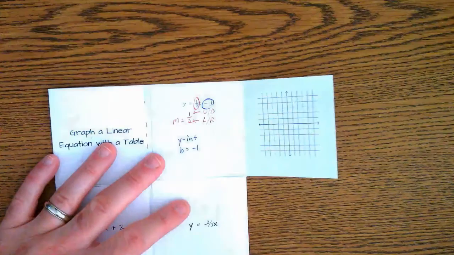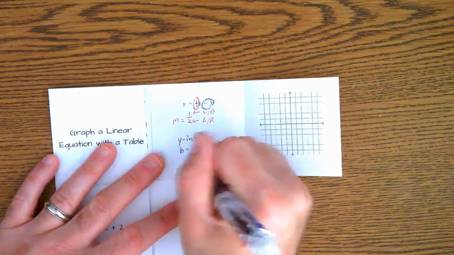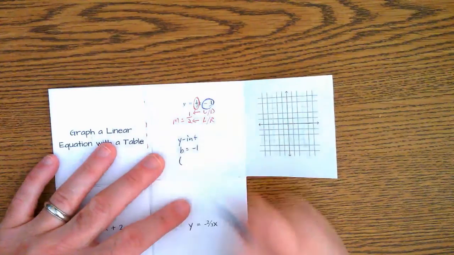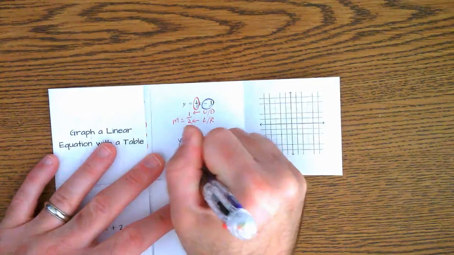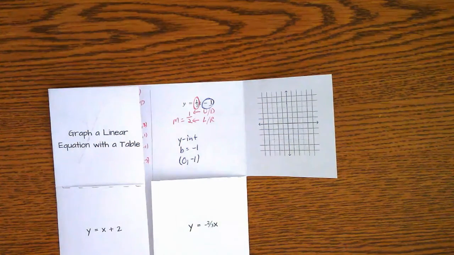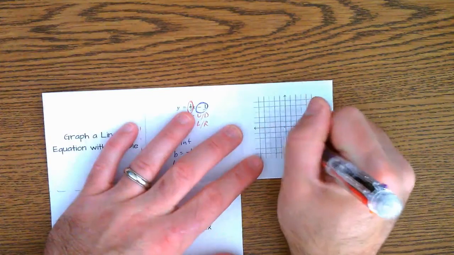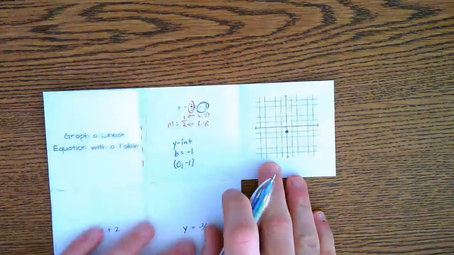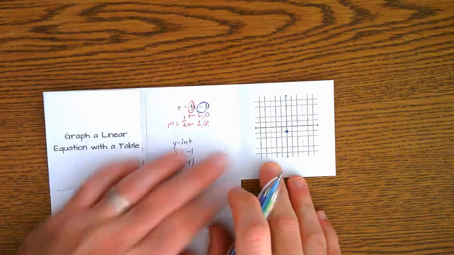That's negative 1. It means the line passes through the y-axis at the point 0, negative 1. That would be a great place to start plotting this line.